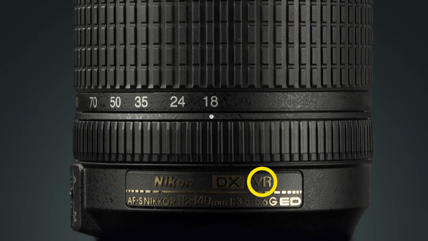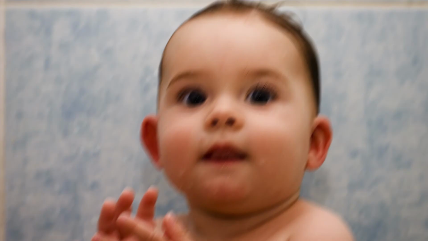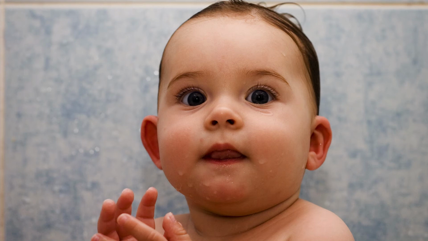In addition to apertures and focal lengths, there is one more important feature that you should consider when you're shopping for a Nikon lens: vibration reduction, or VR. Vibration reduction will help you get sharp photos at slower shutter speeds. This feature is especially useful in low light conditions and can make the difference between a photo like this and a photo like this.